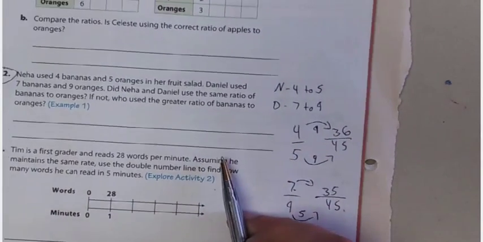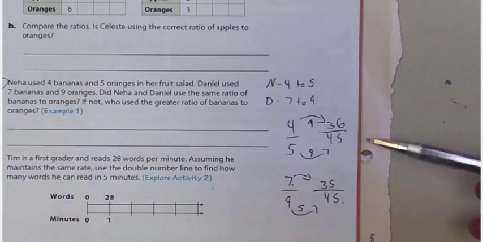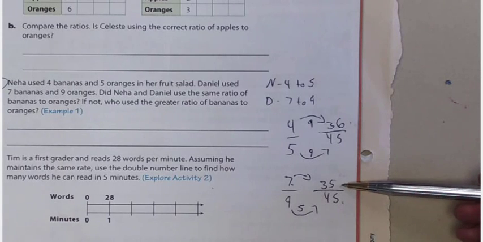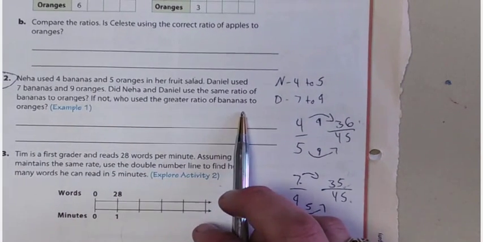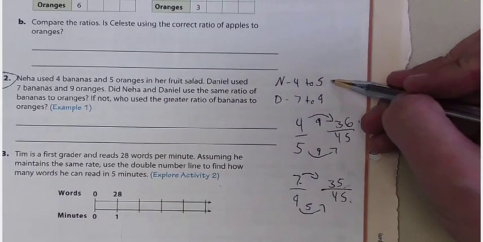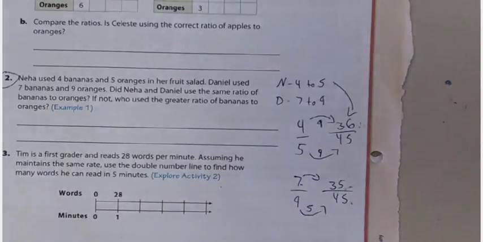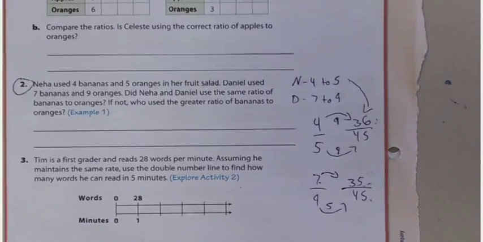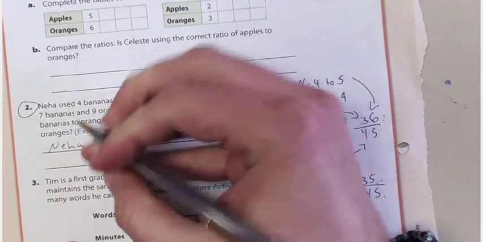And back to the question, did Neha and Daniel use the same ratio of bananas to oranges? Well, these two ratios are not the exact same, so therefore they did not use the same ratio of bananas to oranges. And then it says, if not, who used the greater ratio of bananas to oranges? Well, Neha is our winner, because last time I checked, 36 is greater than 35. So the answer to this question would be that Neha used a greater ratio.